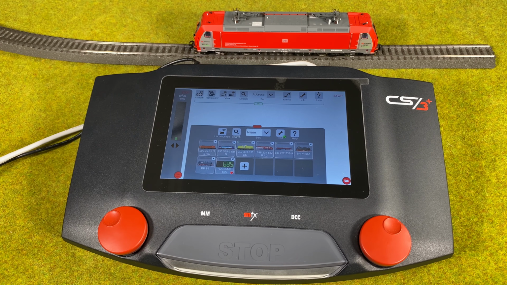Now let's imagine I bought this locomotive second-hand. It's been used before, which probably also means that the previous owner has given it an address. I look in the manual, it says the default address is address 3 perhaps, because that's the typical manufacturer default. I try and add address 3, nothing happens. Okay, so what do I do then? Well, then I can actually go ahead and search for the address.